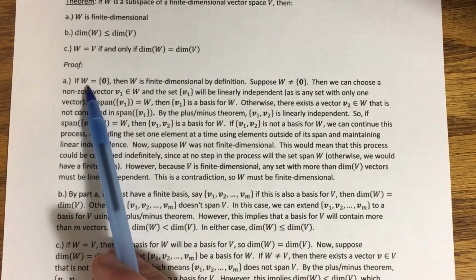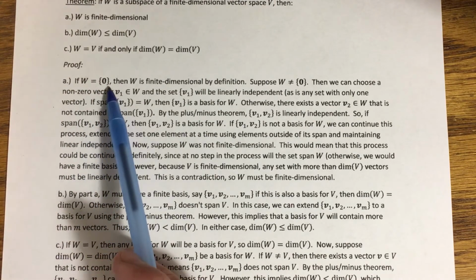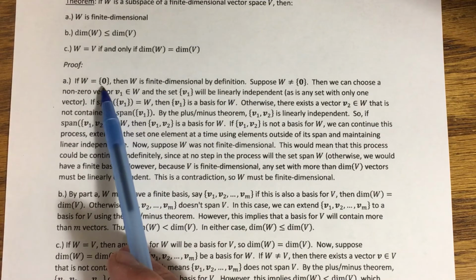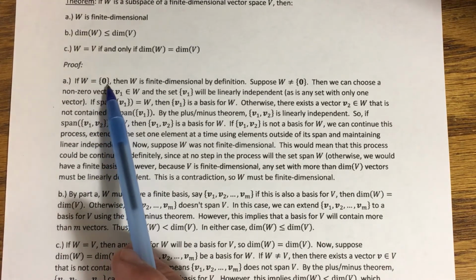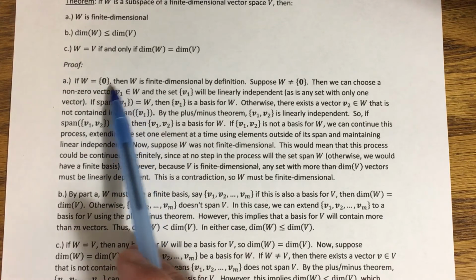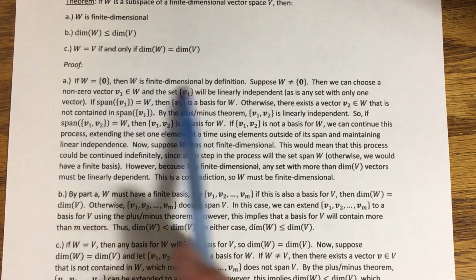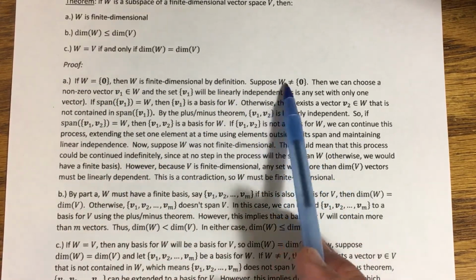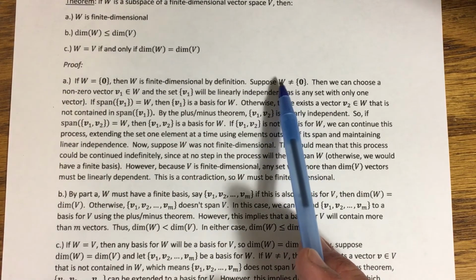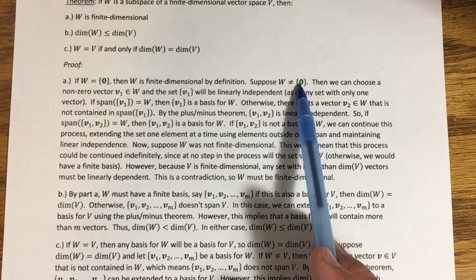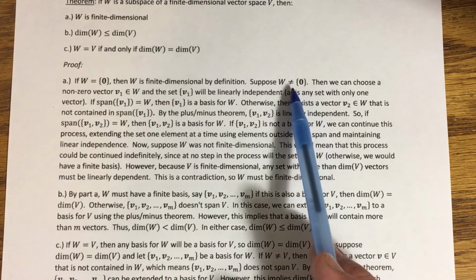So here we start by ruling out the case where W is the zero subspace. In that case, we defined the dimension of W to be 0 in our definition for dimension, so that takes care of itself. So we're going to assume that the subspace W is a non-zero subspace, meaning it has a non-zero vector in it.